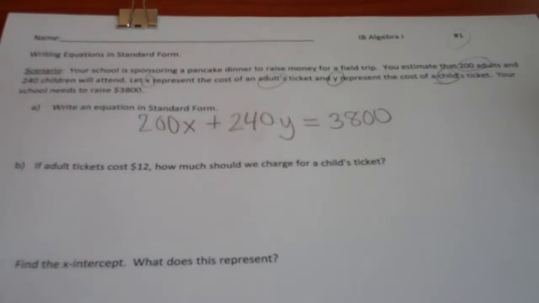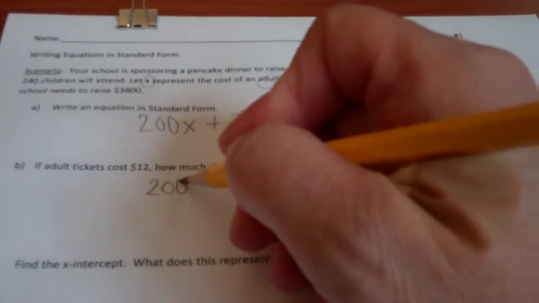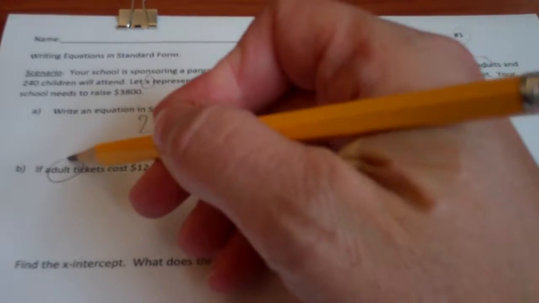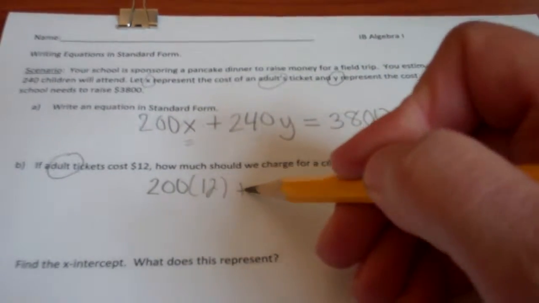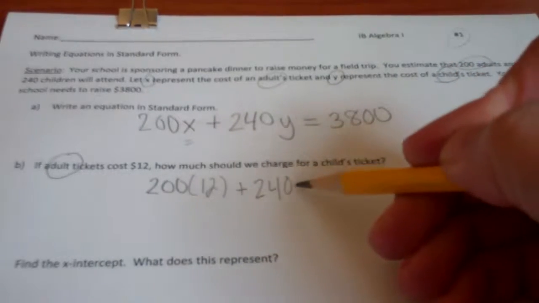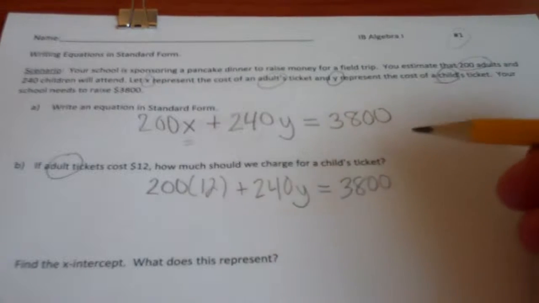Part B, if adult tickets cost $12, how much should we charge for a child's ticket? So what we're going to do here is do 200. This is an adult. Remember, adult is the X. We're going to multiply it by 12 and then add 240y equals 3,800.